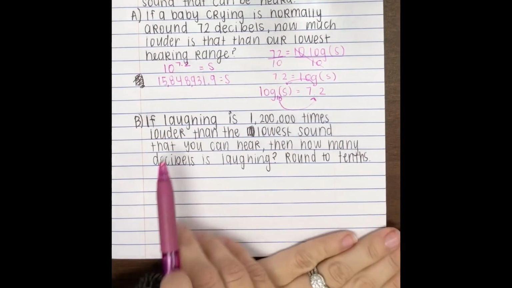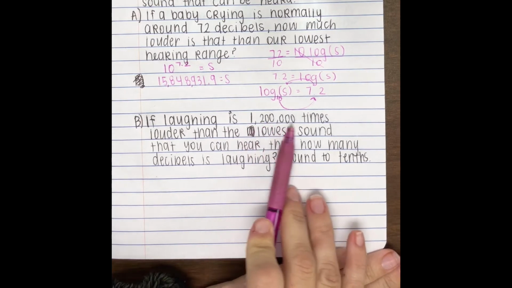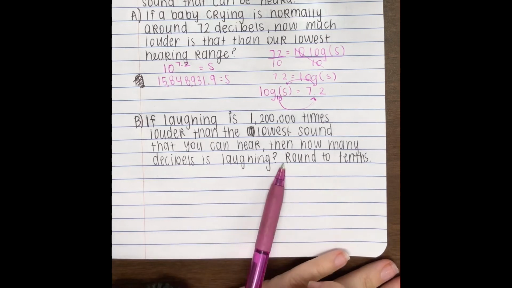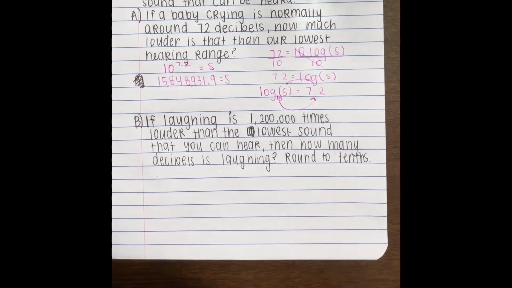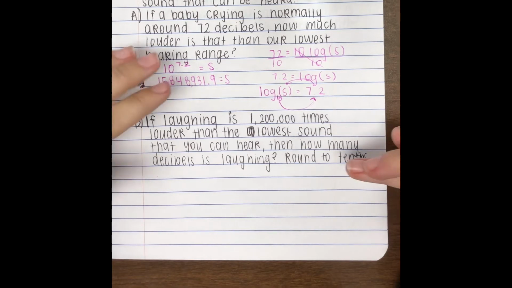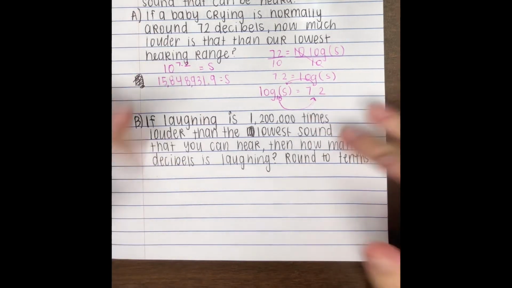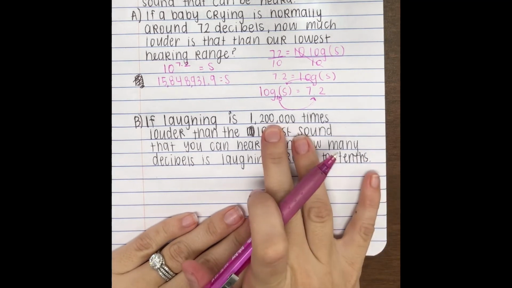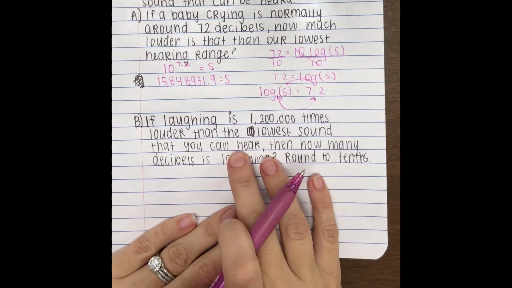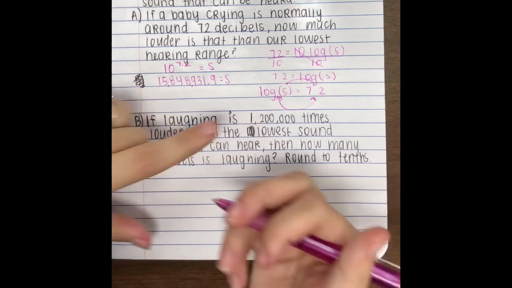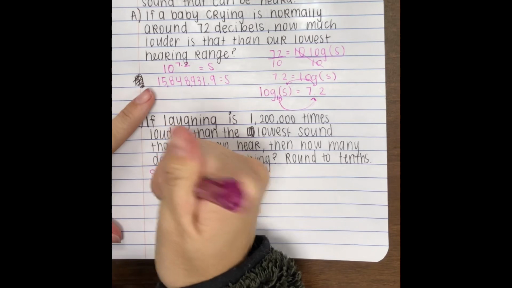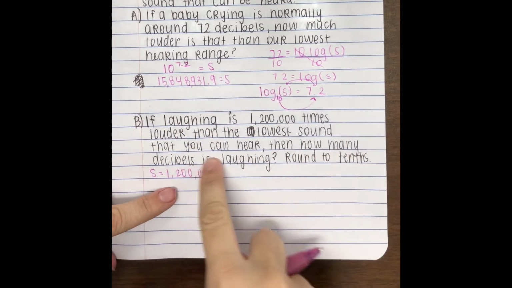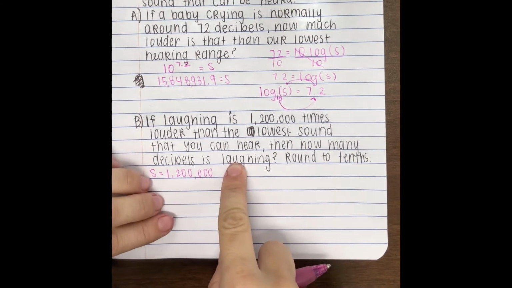Now, if laughing is 1,200,000 times louder than the lowest sound that you can hear, how many decibels is laughing? Round to the tenths. These scenarios aren't accurate, by the way. I'm just making up numbers to go with examples. It's telling me how much louder it is than the lowest sound you can hear, so this number is my S. Our S is 1,200,000. We want to know how many decibels laughing is, so we're trying to figure out D.